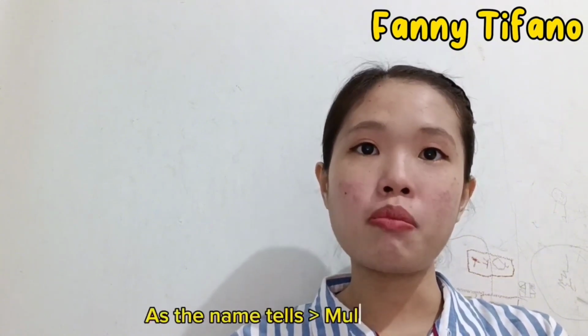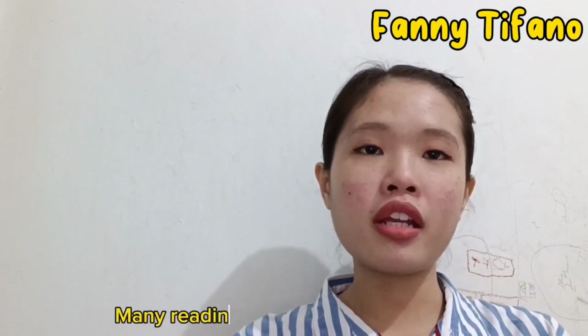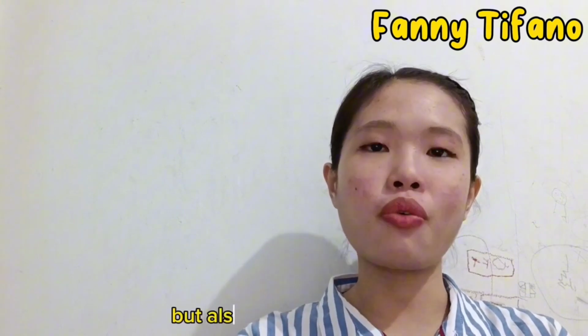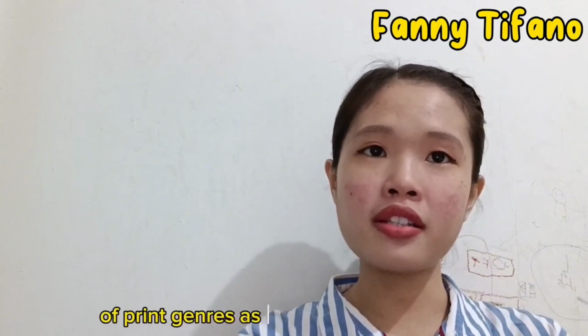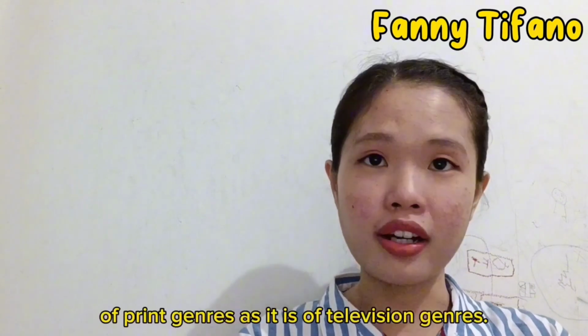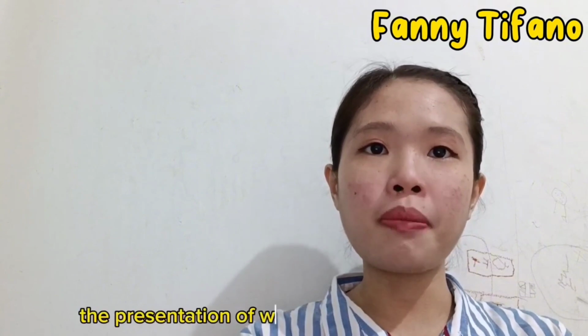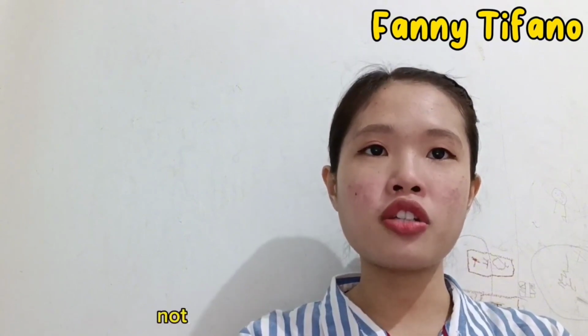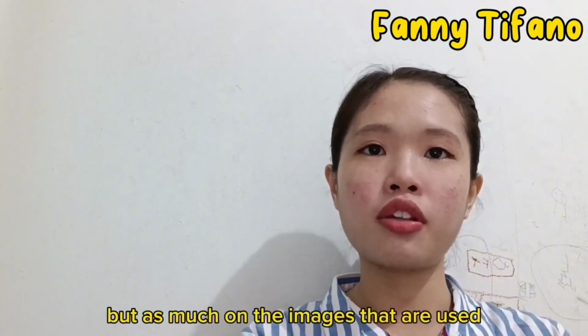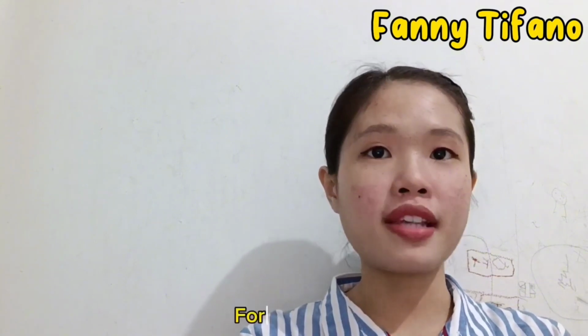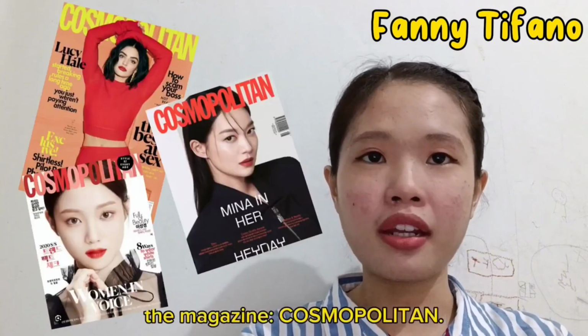As the name tells, multimodality. Many readings of texts are constructed not just by the use of words, but also with pictures, film, video images, and sound. The multimodal use of discourse is as much a feature of print genres as it is of television genres. For instance, the presentation of women in magazines relies not just on words on the page, but as much on the images that are used to accompany the words. For example, the magazine Cosmopolitan.